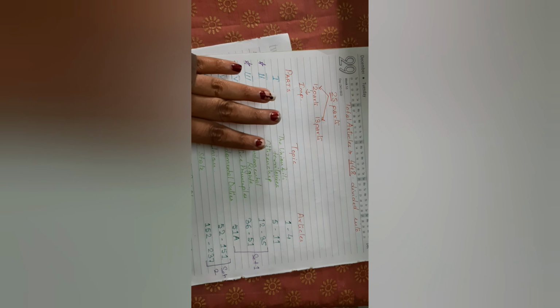So what I have done, I have divided the 12 parts that I have been talking about. I have mentioned 15 parts over here, but 12 parts are most important. So I have just made a chart kind of thing, with the parts, topics and articles.